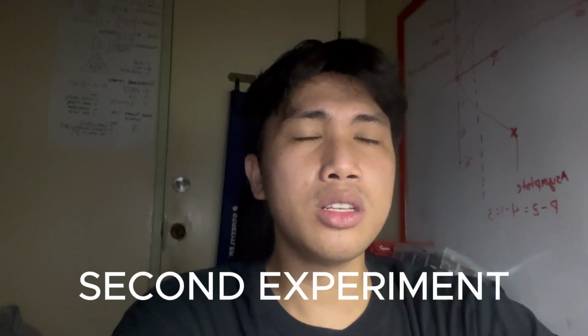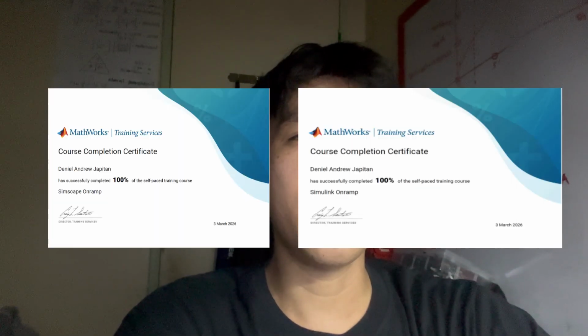In the second experiment, it focused on Simulink and Simscape onramp training. This activity introduced me to graphical system modeling instead of purely writing equations or code. I learned that Simulink provides a visual environment where engineers can simulate dynamic systems using blocks, while Simscape allows physical systems to be modeled more realistically.